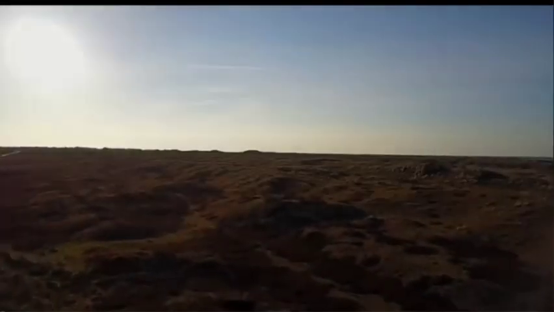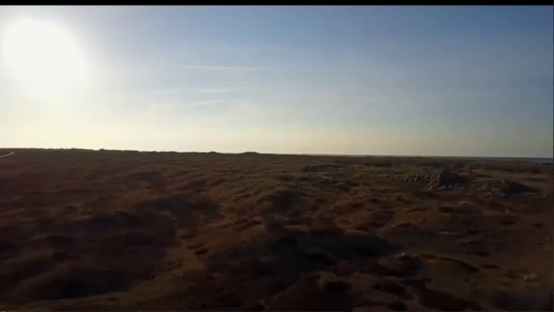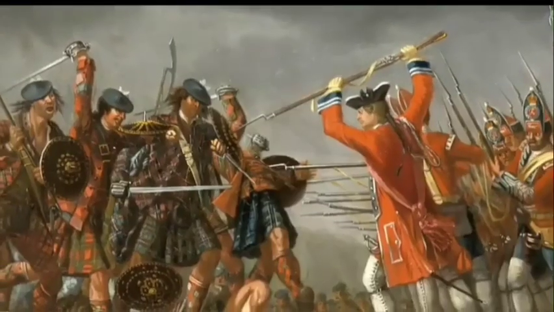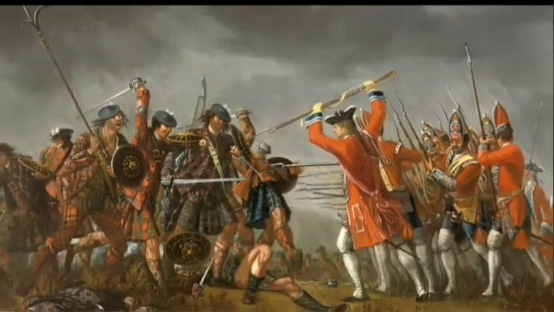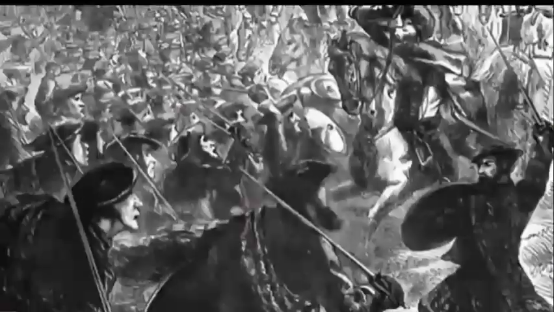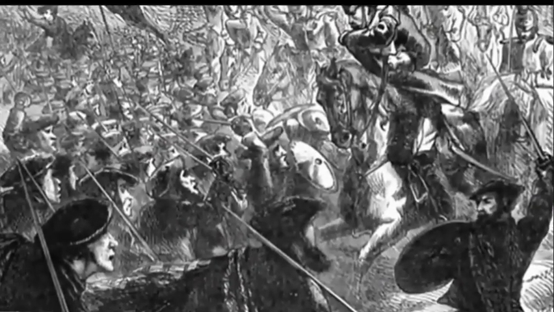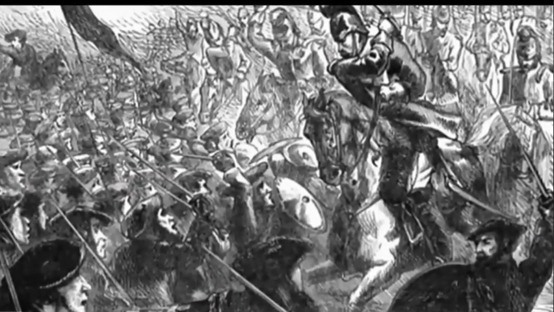In the early afternoon on the 16th of April 1746, the last pitched battle to take place on British soil came to a conclusive end. For the losing side, it was a bloody affair, with accounts from the time describing the battlefield on that brutally wild day as being thick with dead.